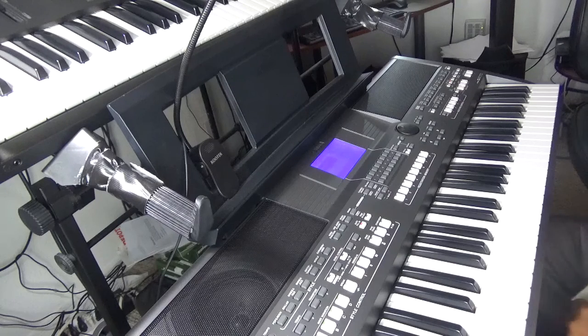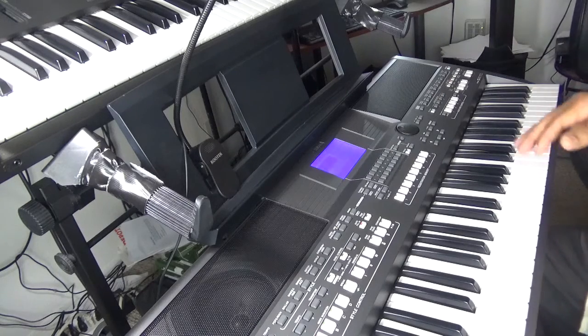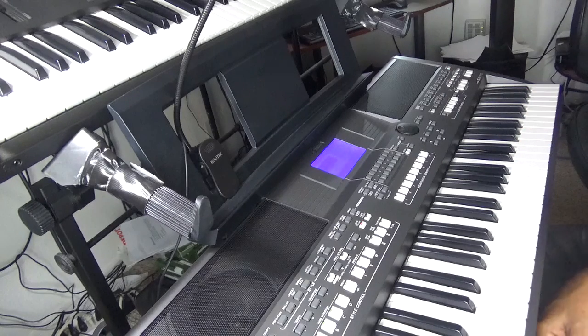So I'm going to practice. I'm going to use the keyboard to practice intervals as an example for the guitar, because I'm going to start posting some videos about intervals on the guitar.